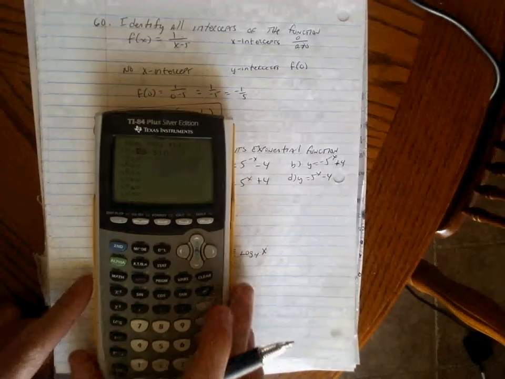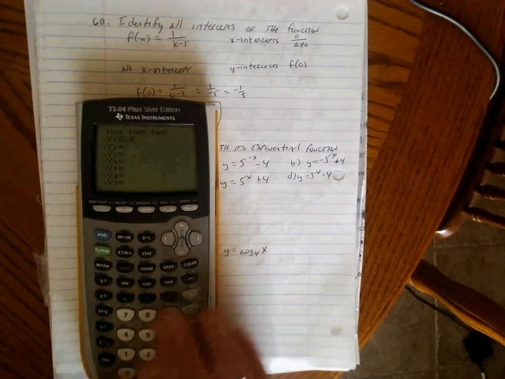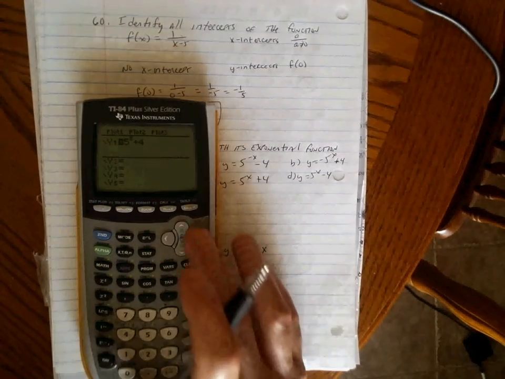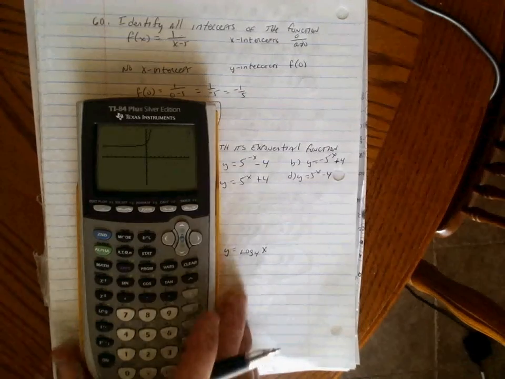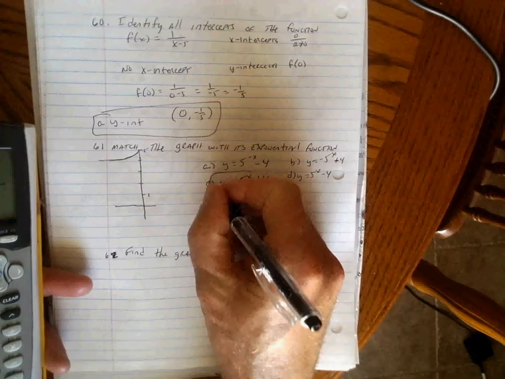We'll go to y equals, and we graph 5 raised to the x plus 4, and we tell it to graph, and you will see that same graph. So answer C is your answer.